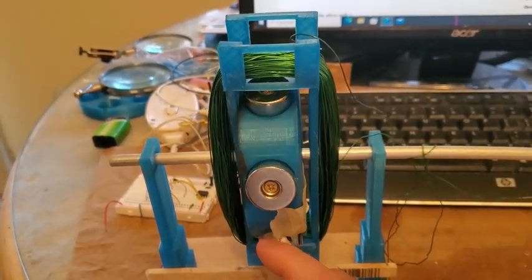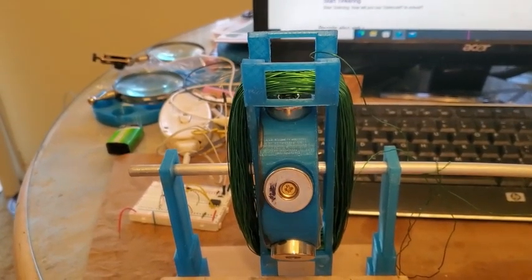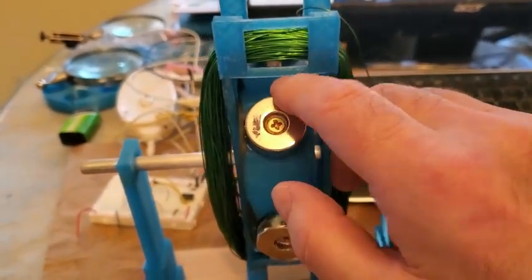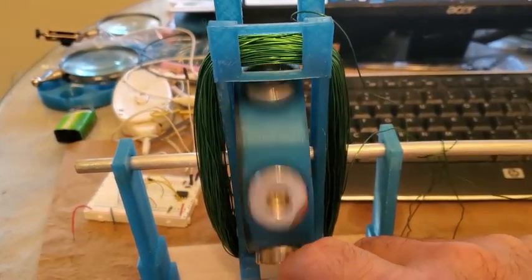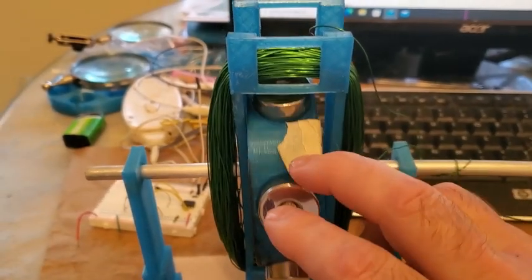So what we'll demonstrate here today is two types of window motor. And this is the first one, what I would call my pilot window motor. And I have spun this thing using power. And it runs. And so what's it doing?